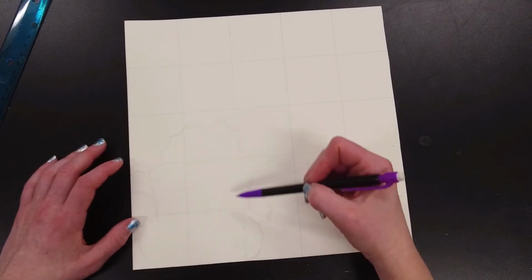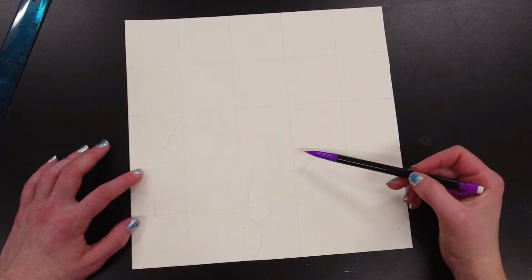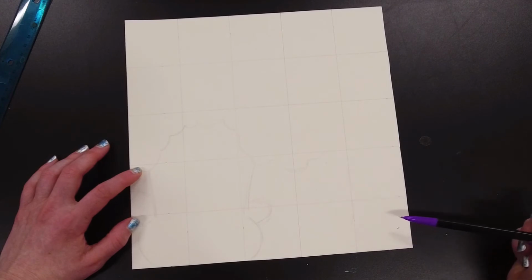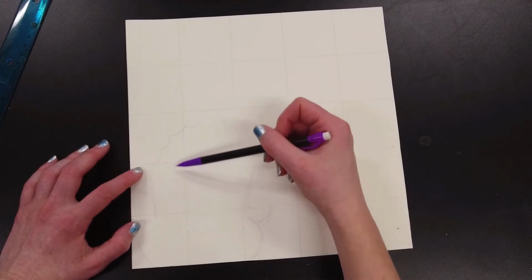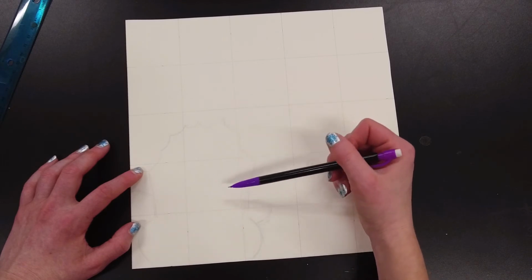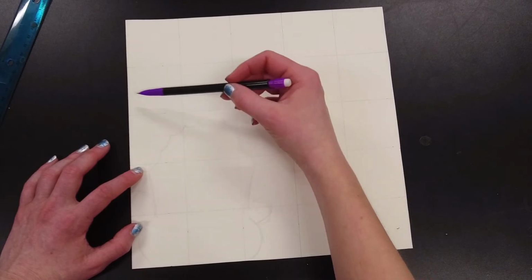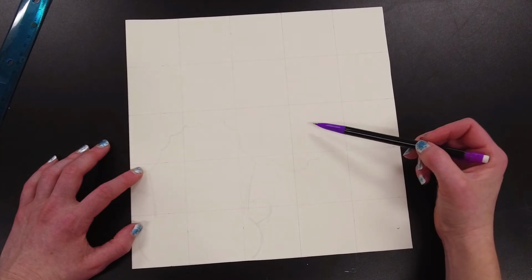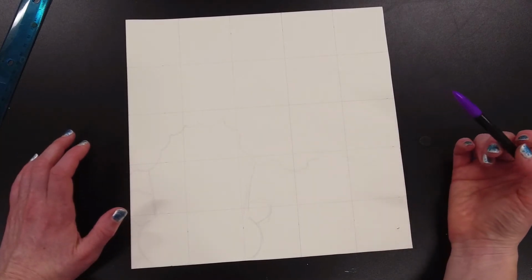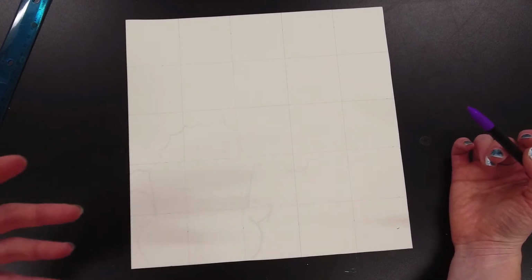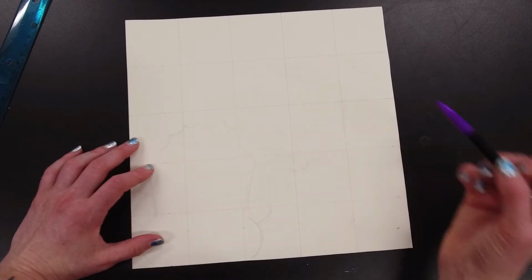So I'm going to get the outline of the face and the outline of the hair and the number 2 as correct as possible. And then I'll move into the face itself, get that as correct as possible, and then the words that go up here, and get that as correct as possible, and then double check everything once more before I move into any sort of outlining.